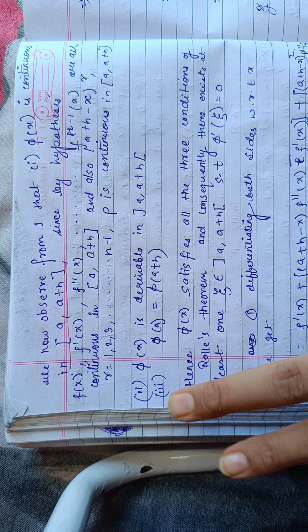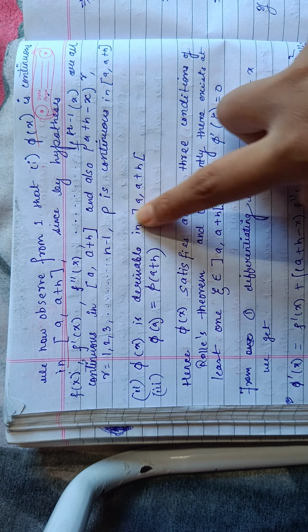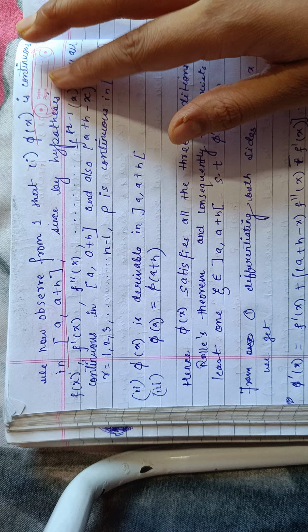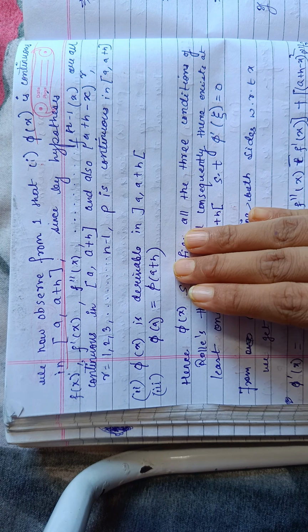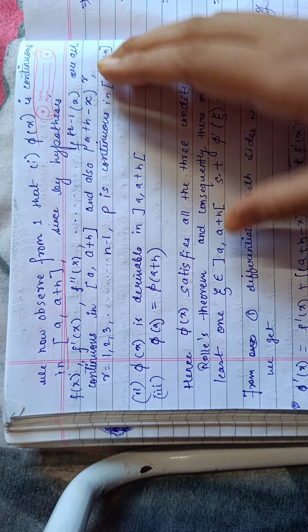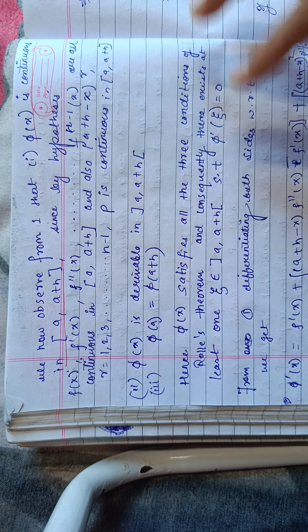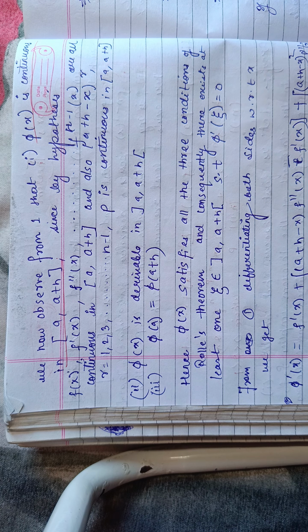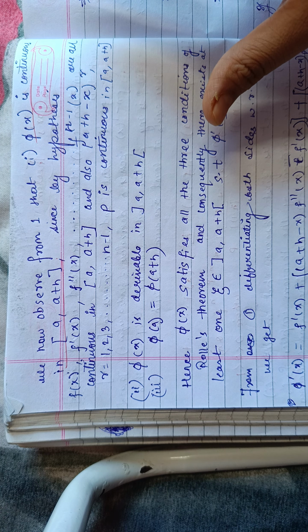Okay, now the second point is phi x is derivable in this. So if the continuous property holds for phi x, then the differentiable property is going to hold as well. And then we have phi a is equal to phi of a plus h. Now you have to go to a flashback of what Rolle's theorem.